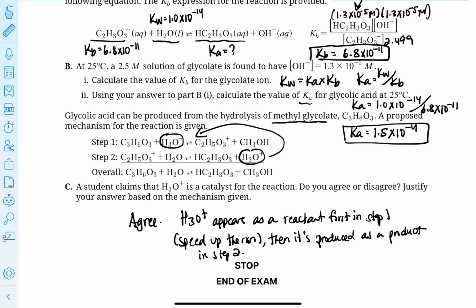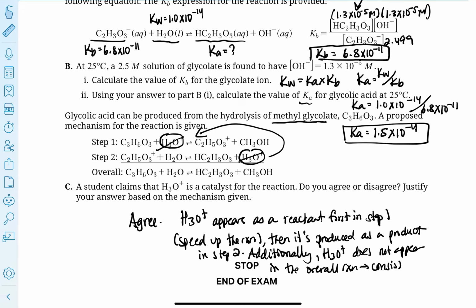Now, another key aspect of this definition is, notice that this canceled out. It's not in my overall reaction, so that's true for the definition of a catalyst. It will not appear in the overall equation because it's not a true reactant. So additionally, again, mine is a little wordy. You can check the answer key later. H3O+ does not appear in the overall reaction, and this is consistent with the catalyst definition.